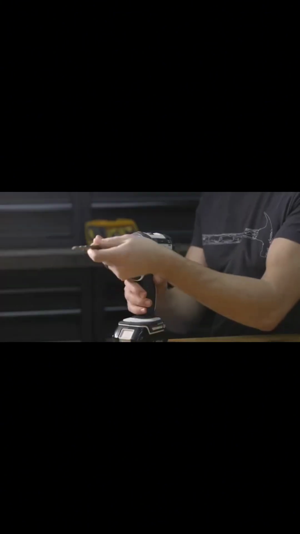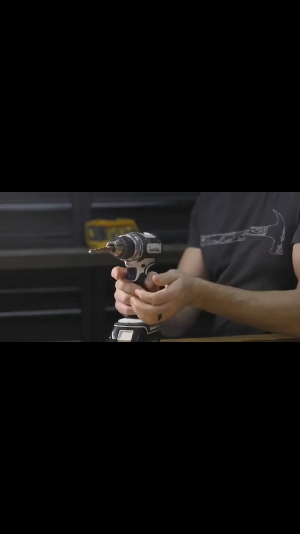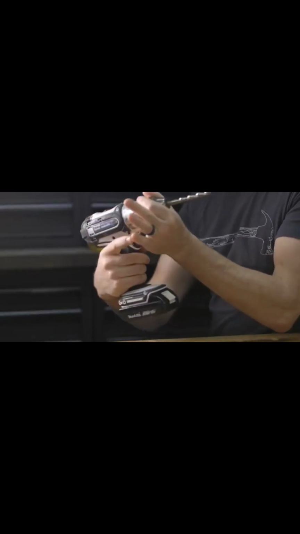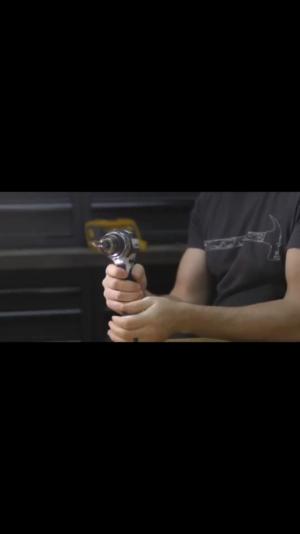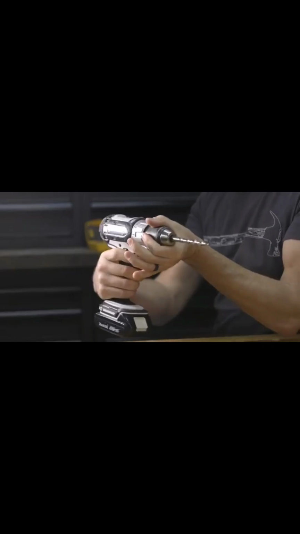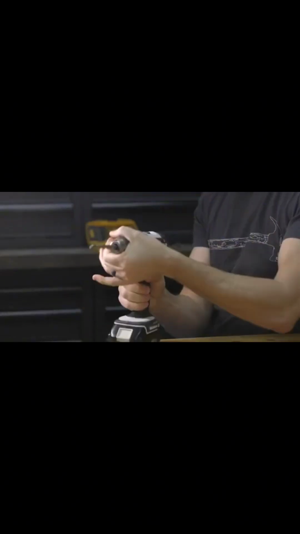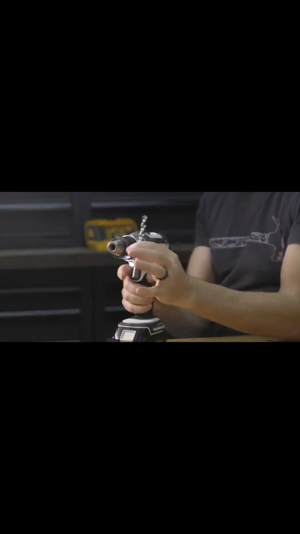The other option is to insert the bit. Now this time, hold the chuck with one hand while at the same time pulling the trigger. Just make sure that the drill's direction is in the forward position. Then when you want to remove the bit, you simply reverse the direction of the drill and out the bit comes.